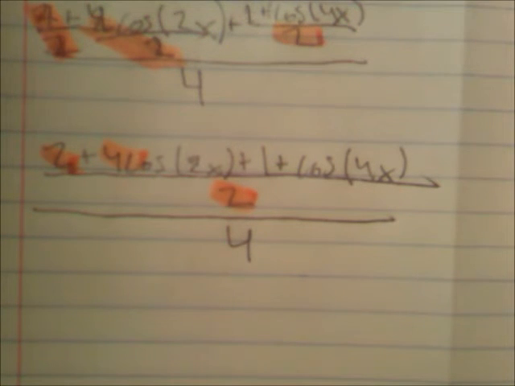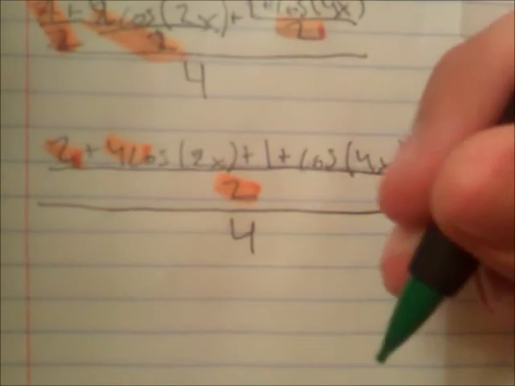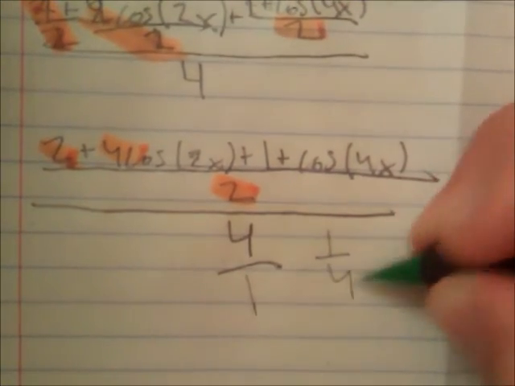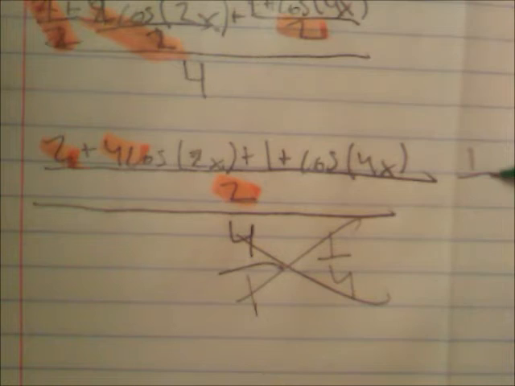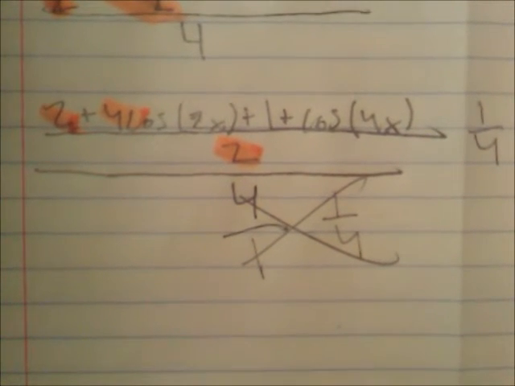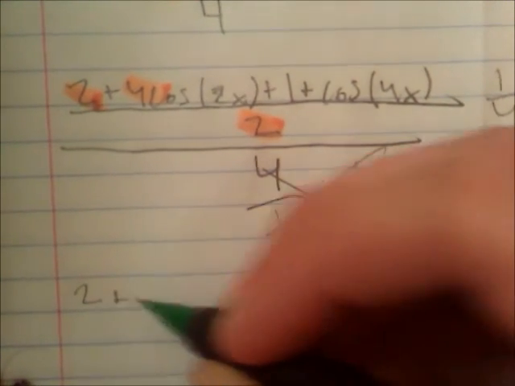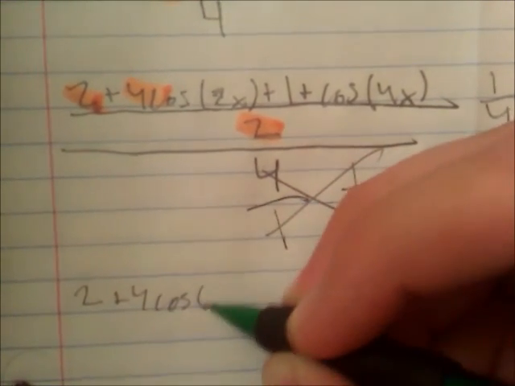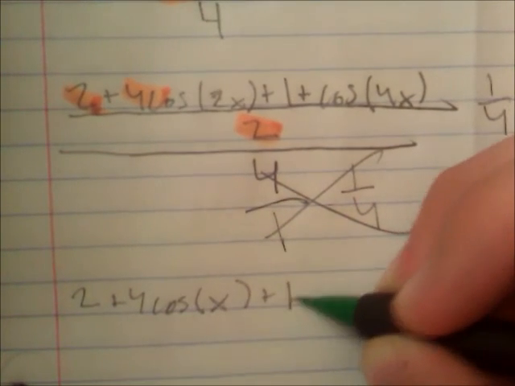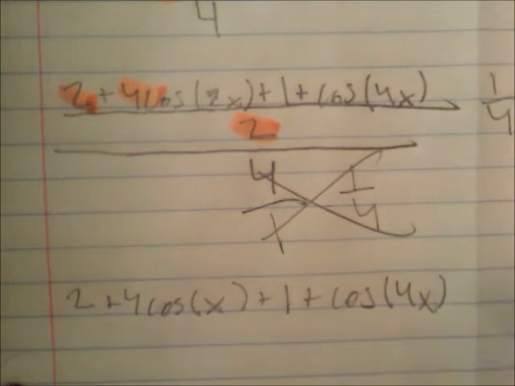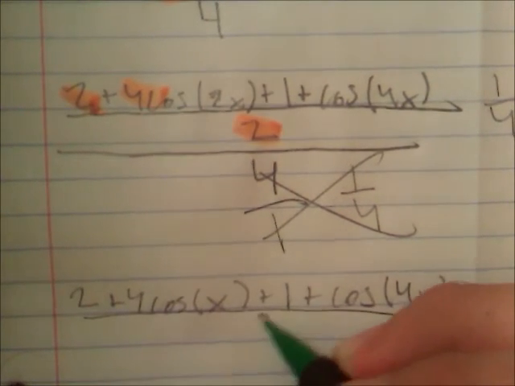Now we want to get rid of the 4, so all we're going to do is multiply by the reciprocal. That cancels. Multiply that by 1 over 4. And you will now have 2 plus 4 cosine of 2x plus 1 plus cosine 4x over 8.